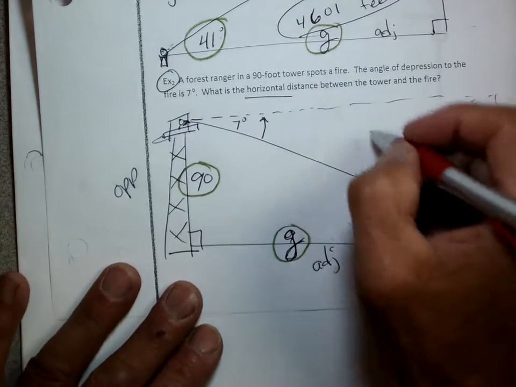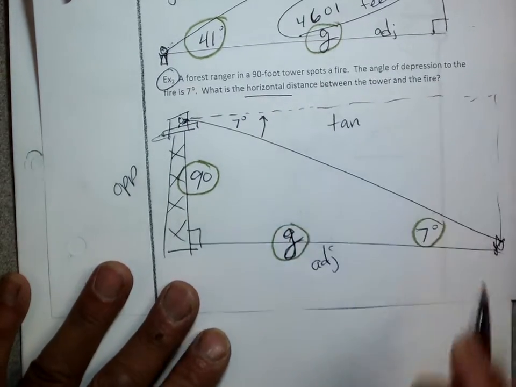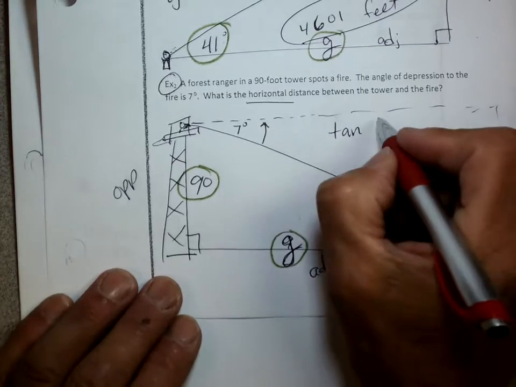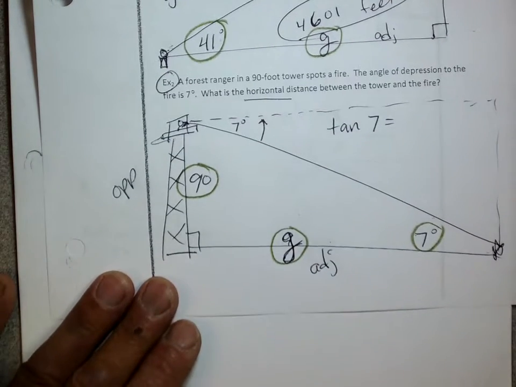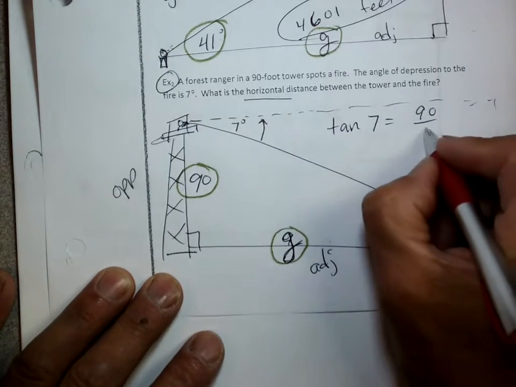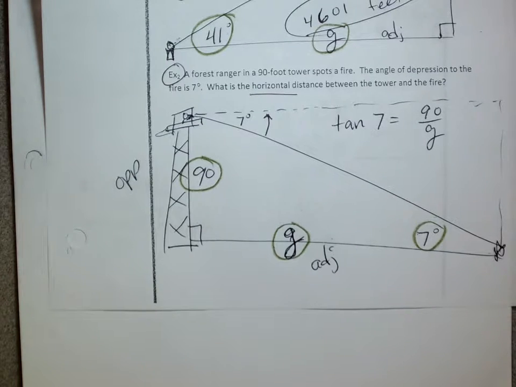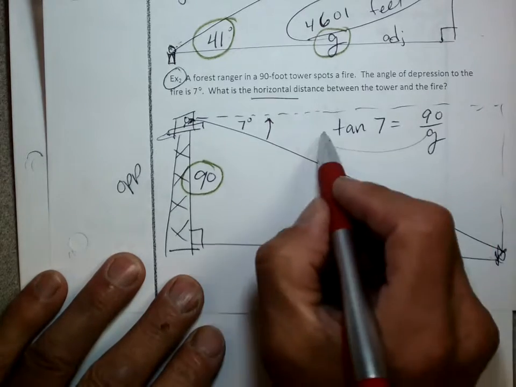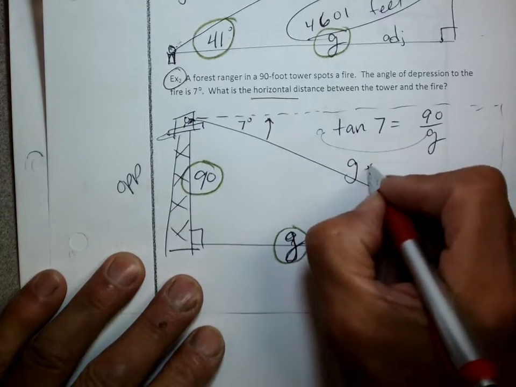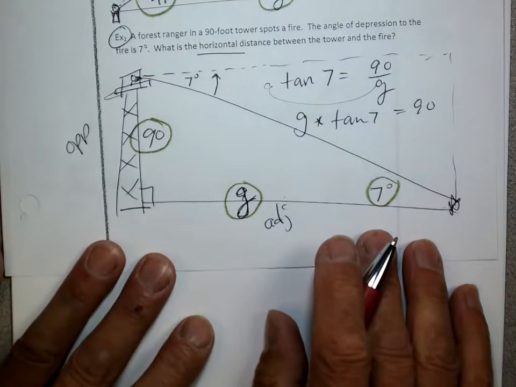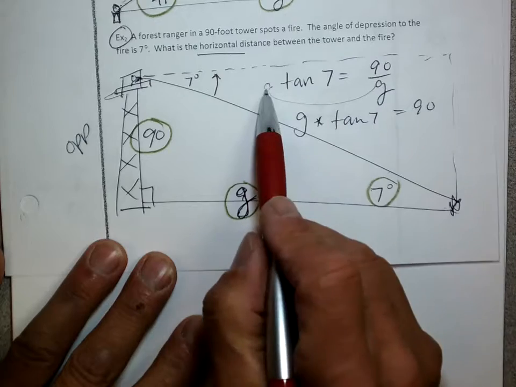Okay. So I'm going to set up tangent. Tangent of theta, but we know our theta really means angle, right? And our angle is 7. Tangent of 7 equals my opposite, which is my 90, over my adjacent, which is G. Okay, and then we'll do the exact same process as we just did. We'll multiply up the G, put it there. G times the tangent of 7 equals 90, right?